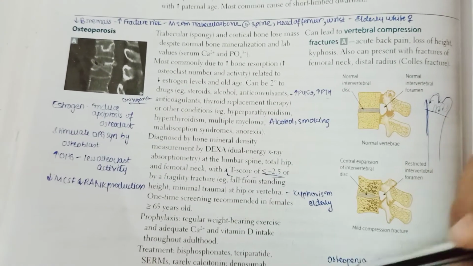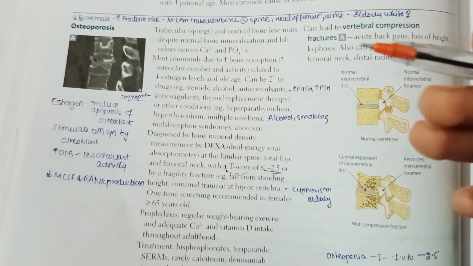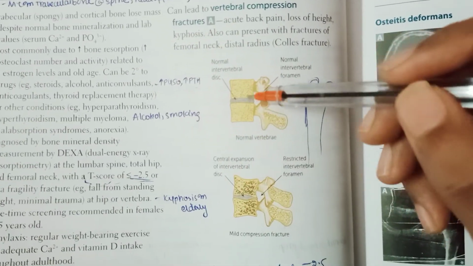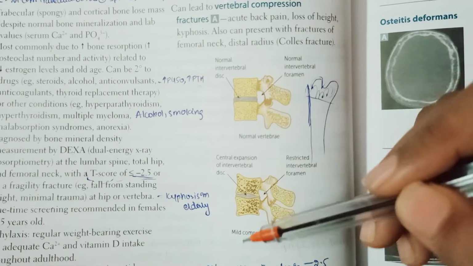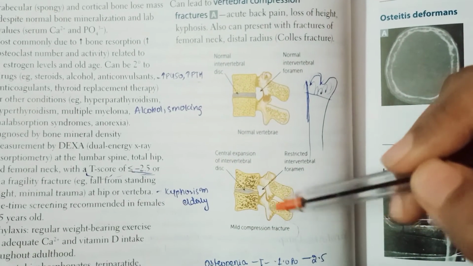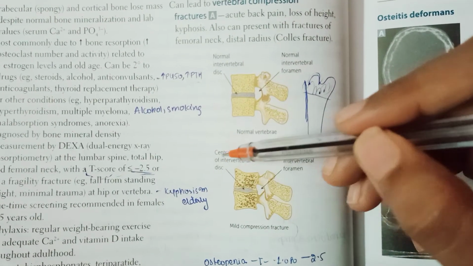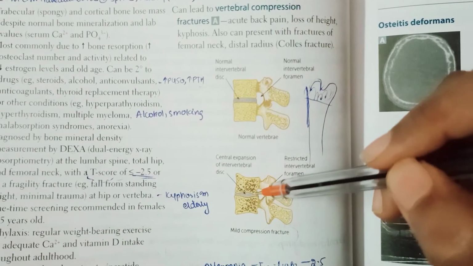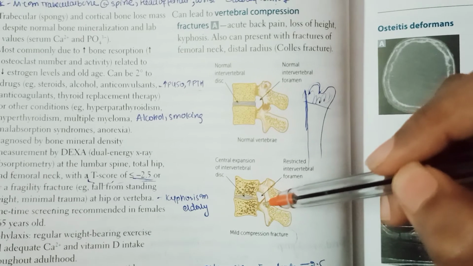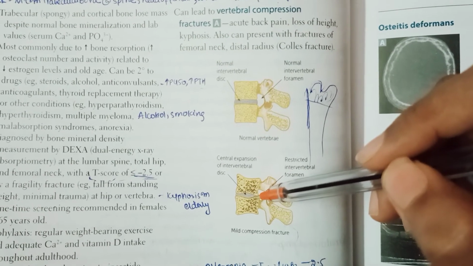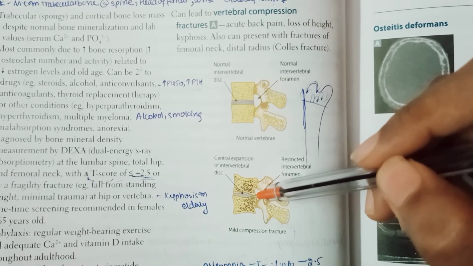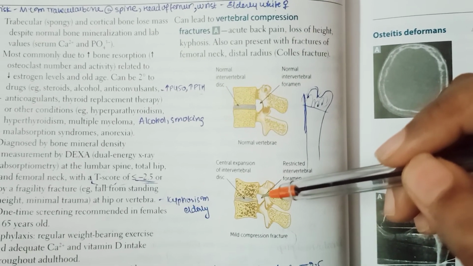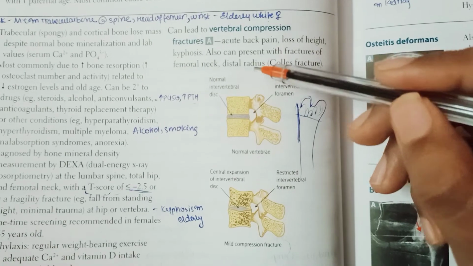Especially there will be kyphosis in the elderly. In the elderly, if you see, they are bending. Why are they bending? Because of vertebral compression fracture. In this diagram you can see this is a normal intervertebral disc, but in a mild vertebral compression fracture, there is a central expansion of the intervertebral disc, and a restricted intervertebral foramen. Because of this, there is acute back pain and loss of height, especially due to kyphosis in the elderly. So they present with fractures of the femoral neck and distal radius. Distal radius fracture in the hand is a Colles fracture.